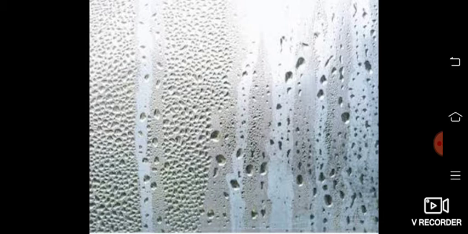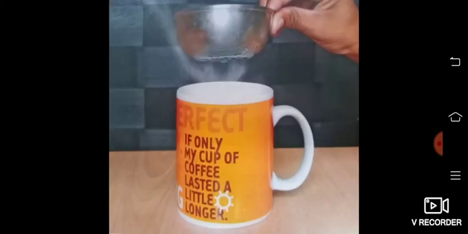Just check at your home. You cover the hot water with the lid. After some time, if you take out the lid and see, you can see the water vapor on the lid like this. So look at this picture.